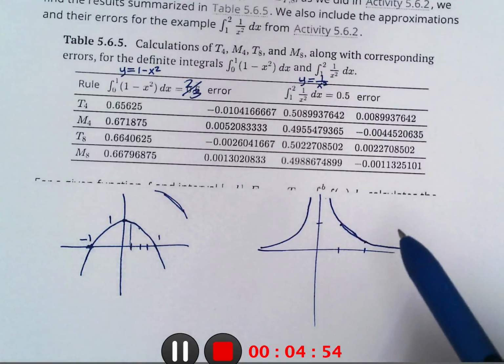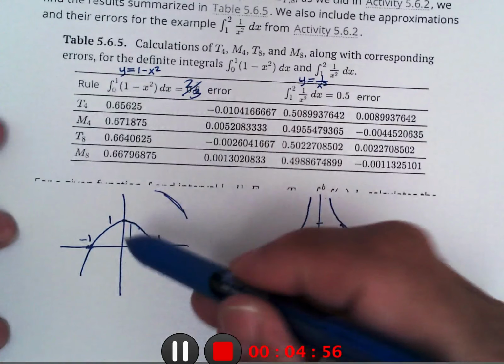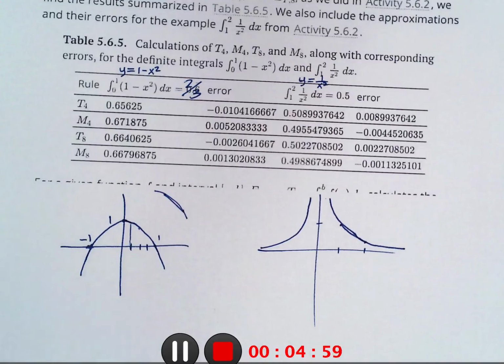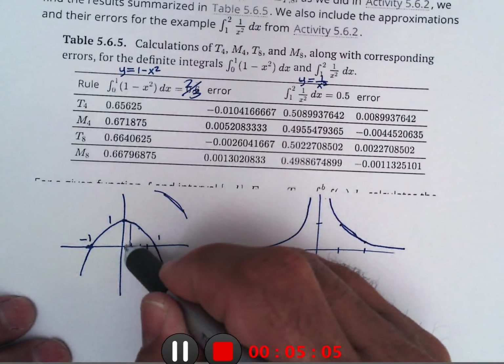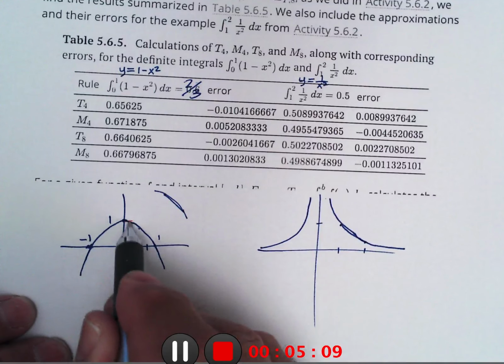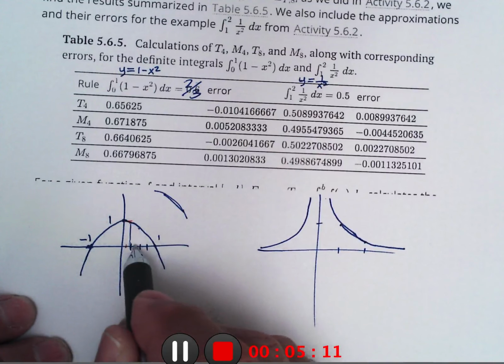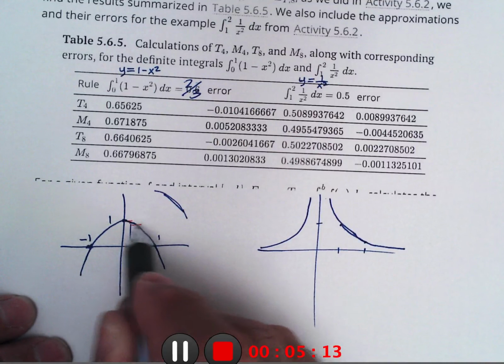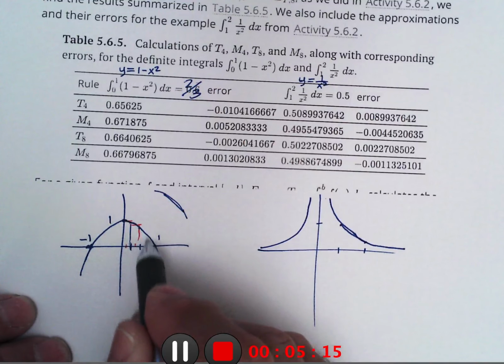Now, if I did midpoint, then I would get a different color here. Where's my red? I would go to the midpoint and go up and make a rectangle. So part of it would be over and part would be under. If I go to the midpoint on this one, part would be over, part would be under. And if I go on this one, part would be over and part would be under.